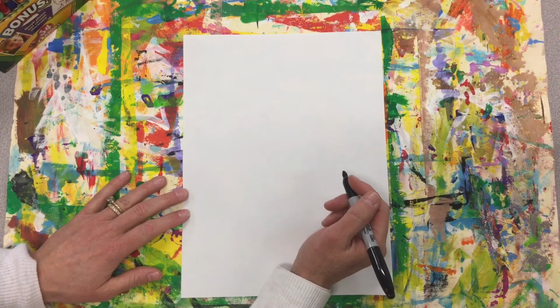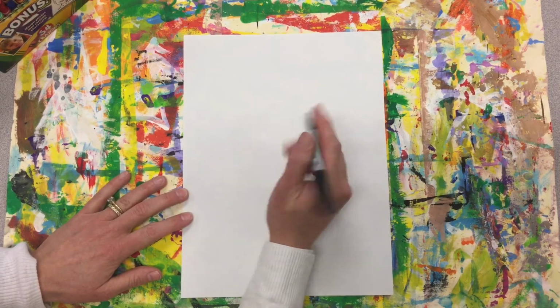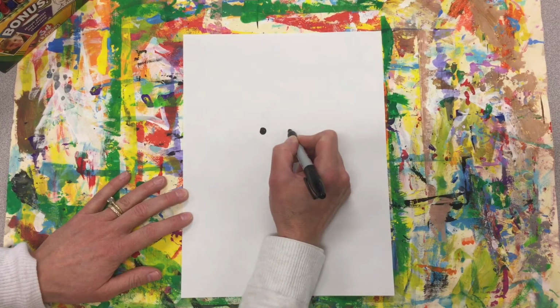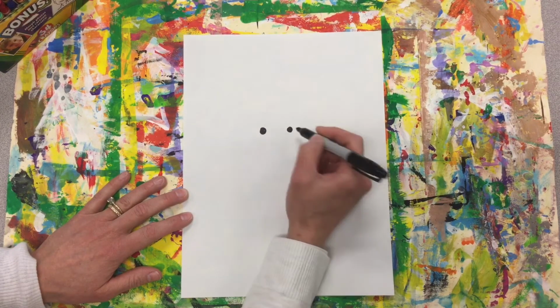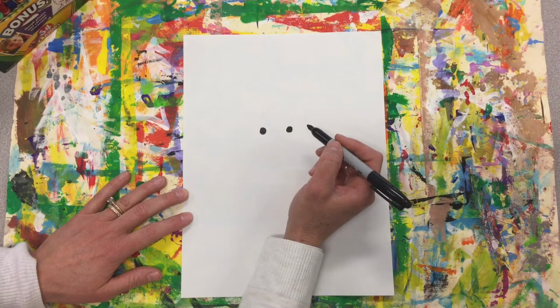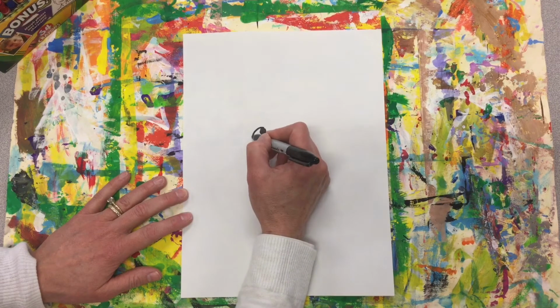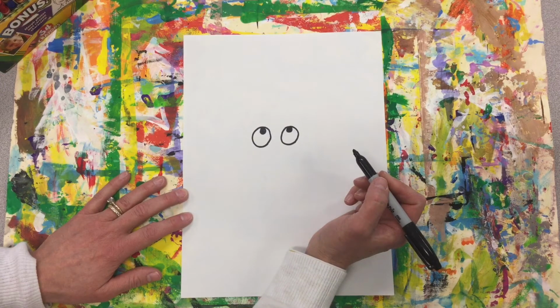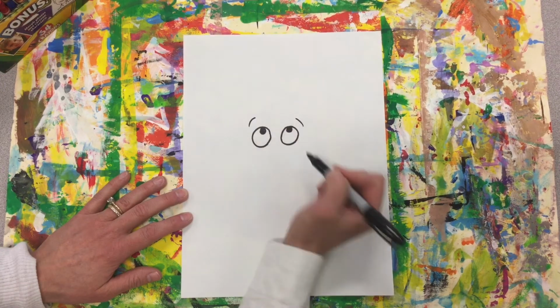I want you to think about his facial expressions and how you want him to feel. Is he happy? Is he sad? Is he surprised? We're going to start with two eyes in the center. Think about how you make your eyes. If he was surprised, the pupils would probably be straight ahead. If he was looking to the side or worried or up, maybe I have him looking up. So I'll place the eyeballs there. And maybe he has little eyebrows like that.